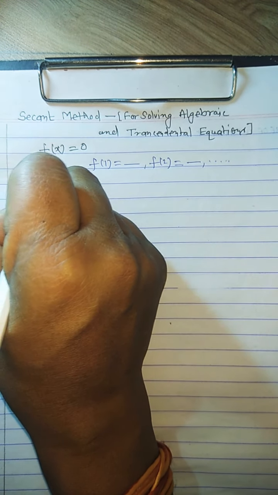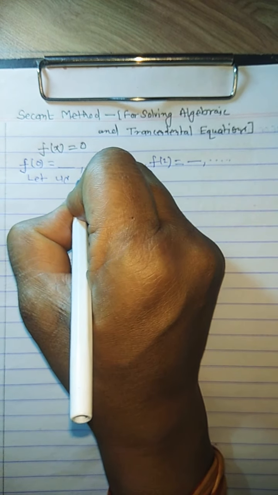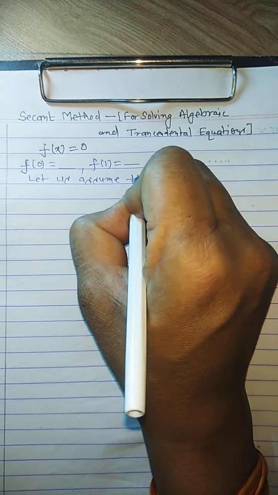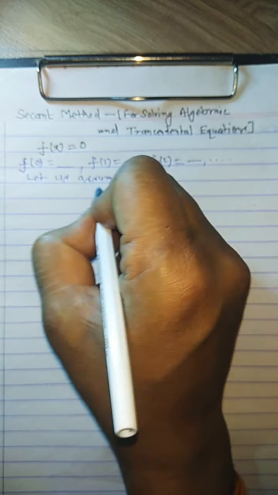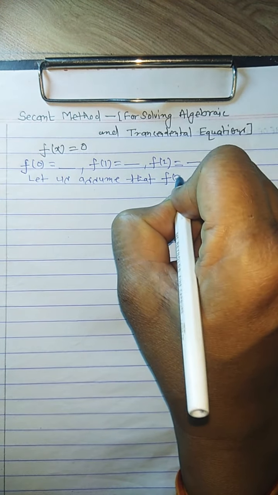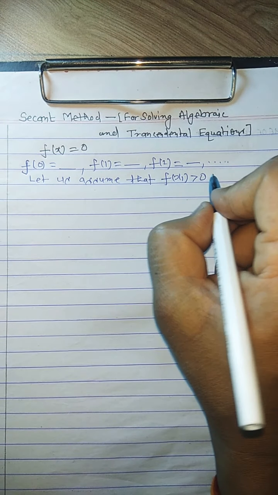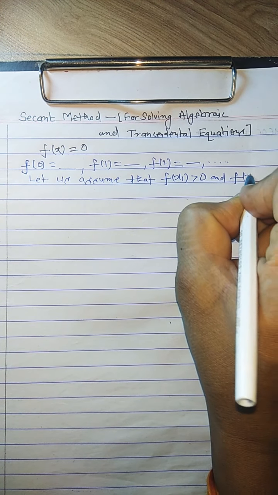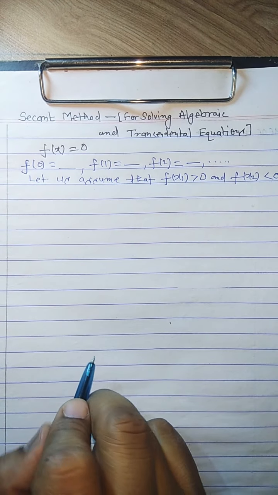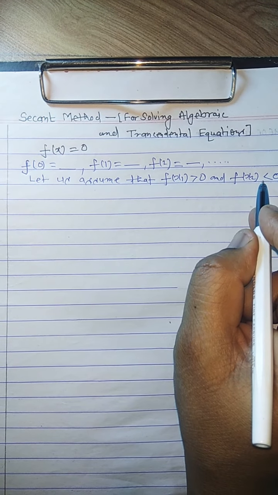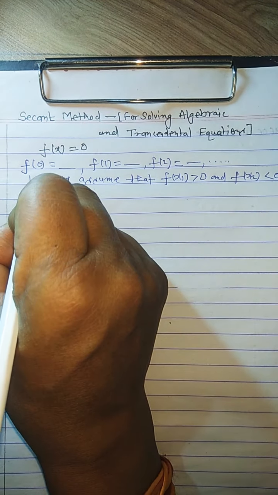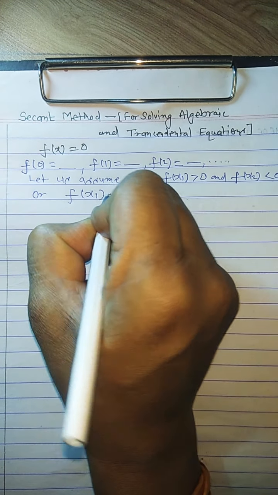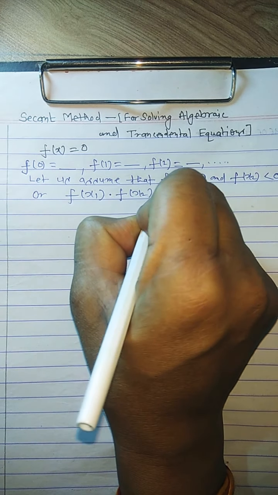Let us assume that f(x1) > 0 and f(x2) < 0, or f(x1) < 0 and f(x2) > 0, or we can say that the product f(x1) into f(x2) is less than 0.